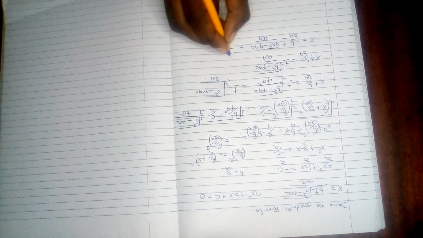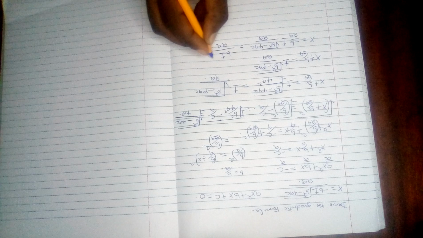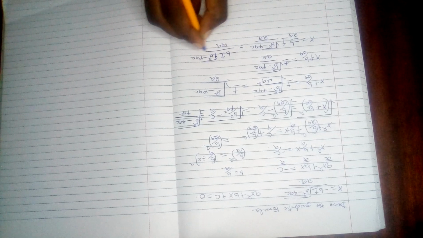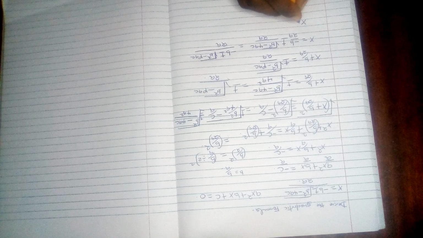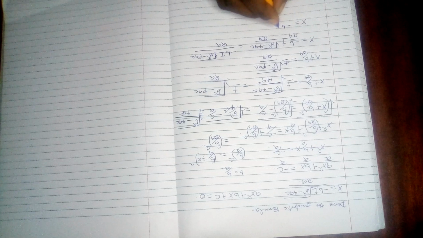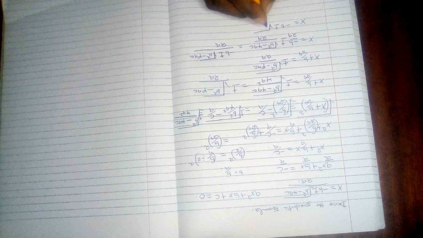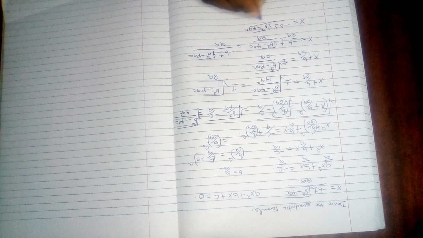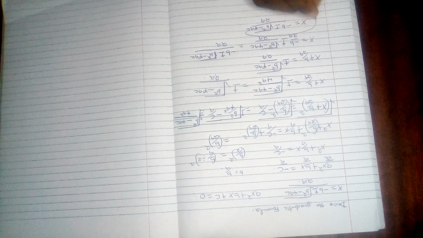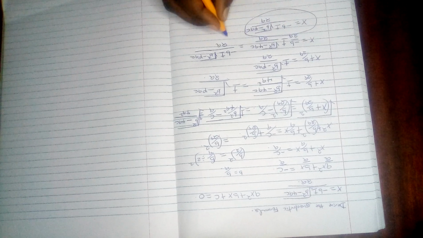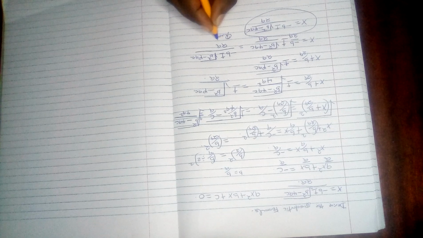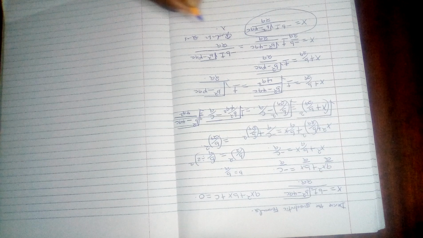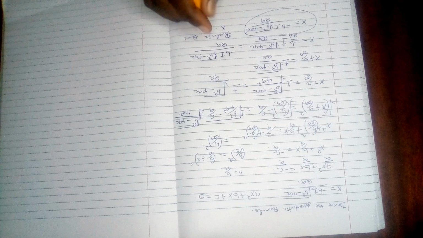So we'll just have plus or minus the square root of b squared minus 4ac. Therefore, the final formula is minus b plus or minus the square root of b squared minus 4ac all over 2a. This is the final answer. You can use it to solve quadratic equations and get the roots for different functions.